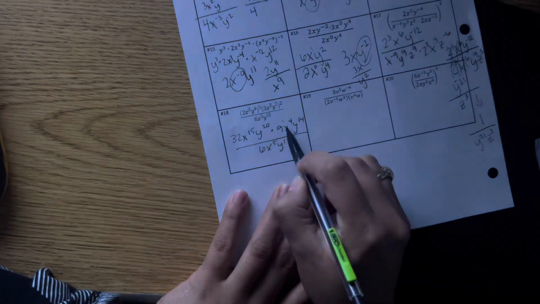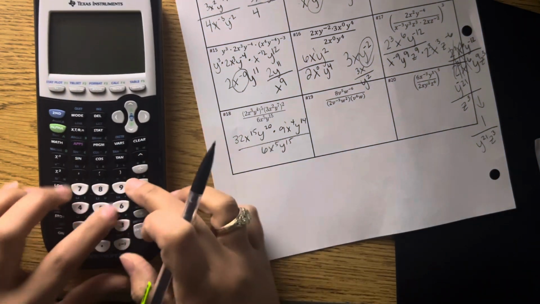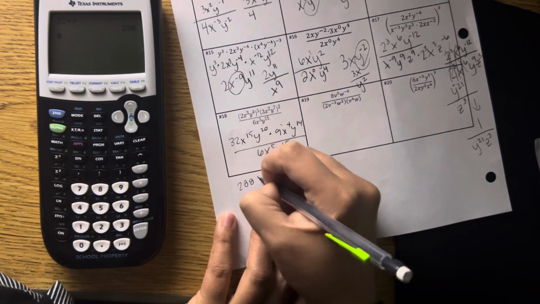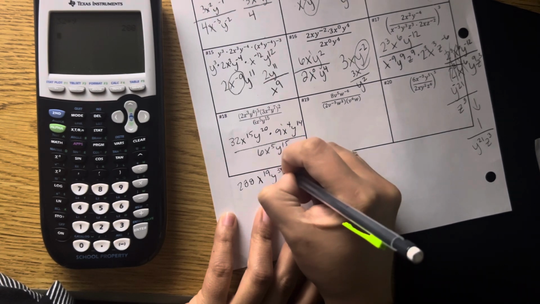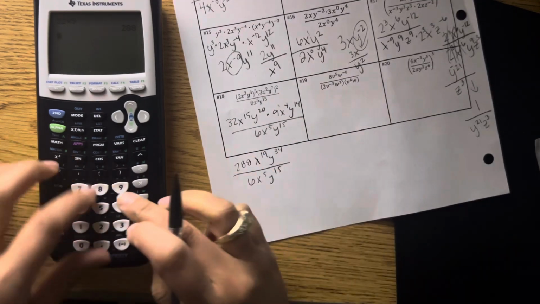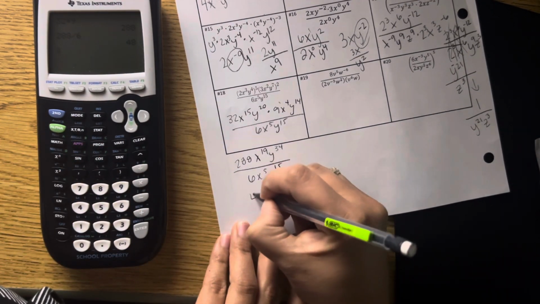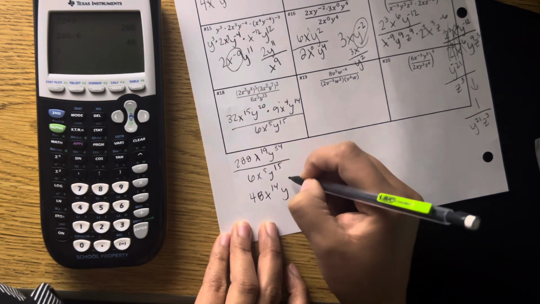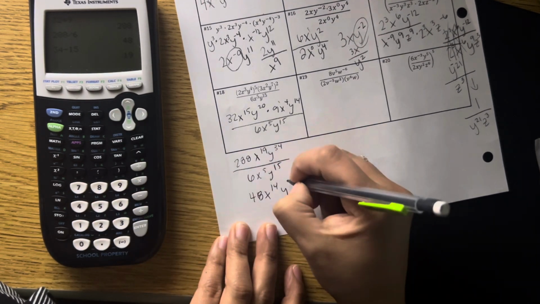And then I do the product rule. 32 times 9, oops, good thing you can see that, is 288. X's would be 15 plus 4, which is 19. Y's would be 20 plus 14, which is 34. Bring down your denominator. 288 over 6 is 48. If I subtract my exponents, X is 14, Y is, sorry, I'm not braining today, Y is 19.